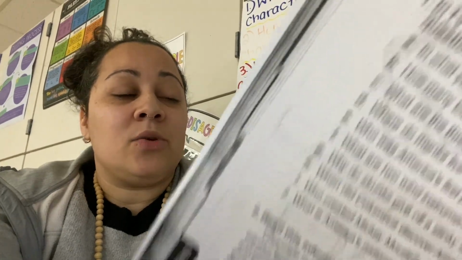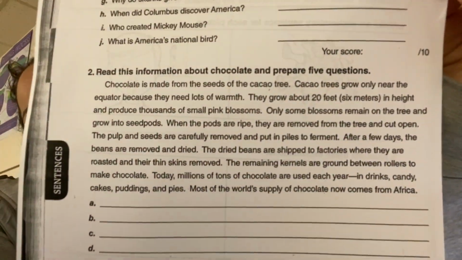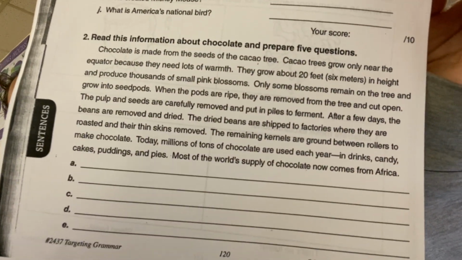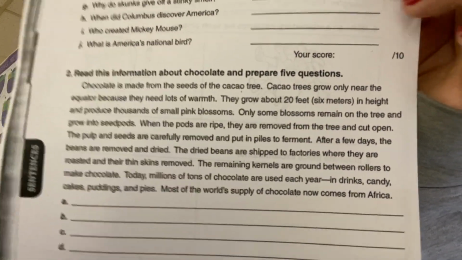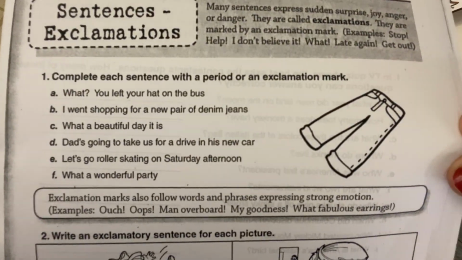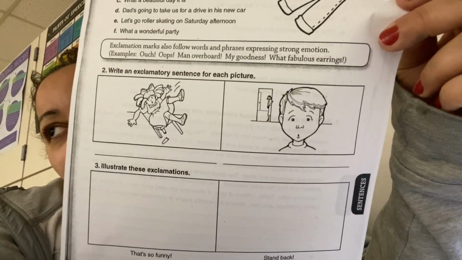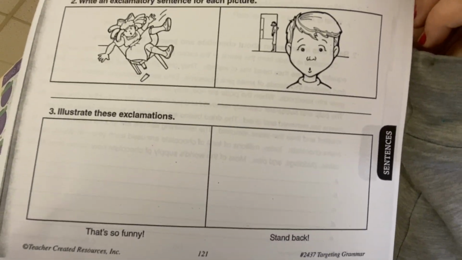And then we also worked on these sentences. We talked about sentences at the beginning of the week, and then we started talking about the different types of sentences. The book now gets to sentence questions, and it asks them questions. In this one, they read it and then have to make questions, almost like making their own quiz. On the back, we were also working on exclamations. They give them phrases, and they have to put either an exclamation point or a period, depending on whether it was exaggerated or extra. Then they were going to illustrate some based on that. So that's what we worked on today.